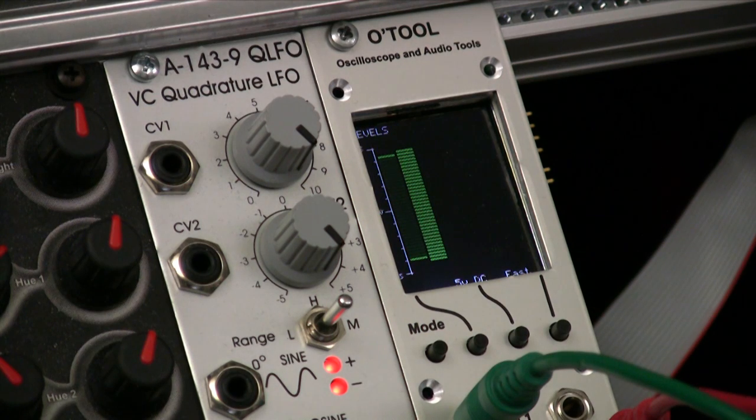But for the most part you use this as a DC coupled display, and unlike the VU and the peak meter, which are always AC coupled, this can show you the waveform as it's going up and down in slower frequencies.